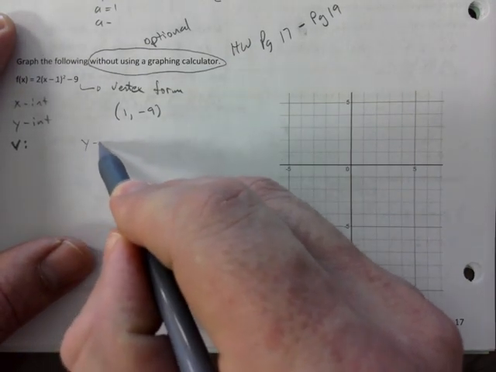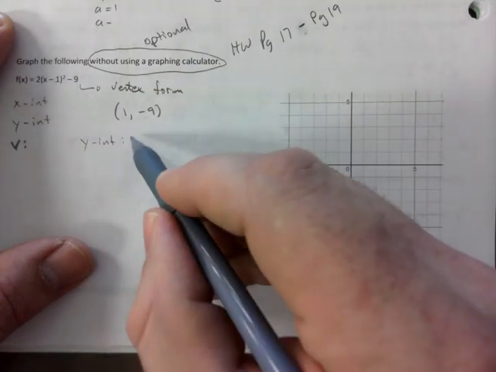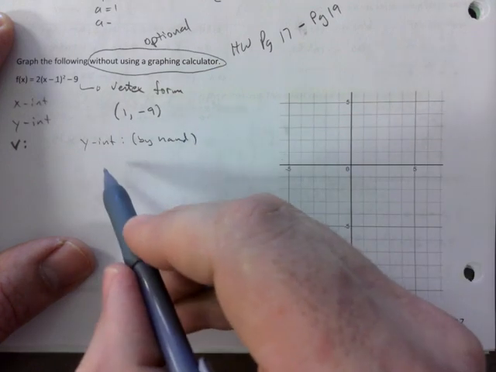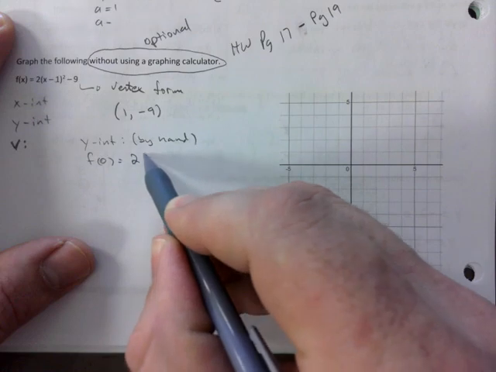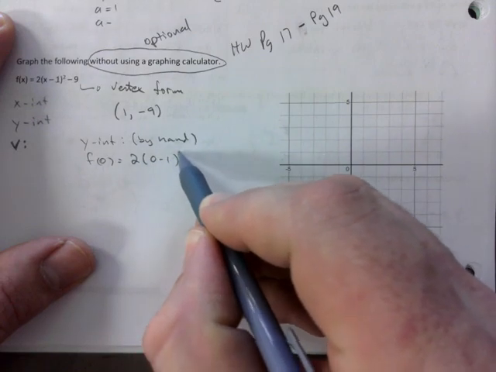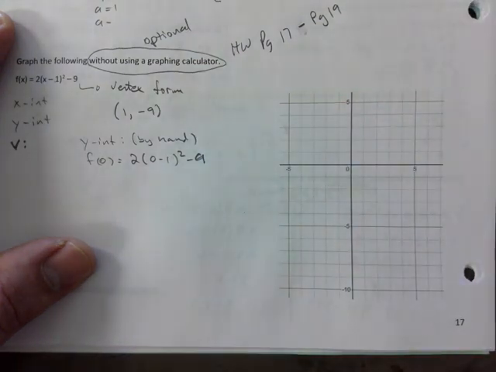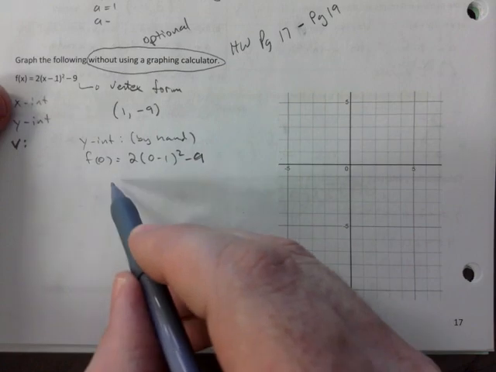The y-intercept. Can I use my calculator to do it? For sure. I'm going to do it by hand. So it's basically when x is equal to 0. So that's 2 times (0 minus 1) squared minus 9. If you did this with a graphing calculator, don't erase anything. Try to just squeeze this in if you can.